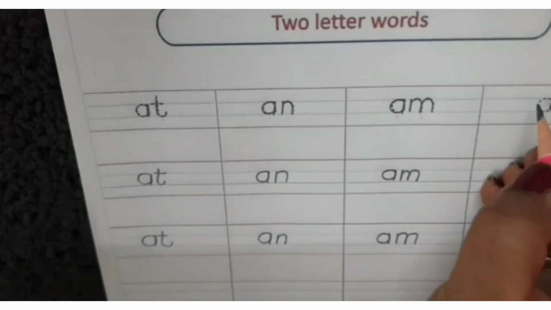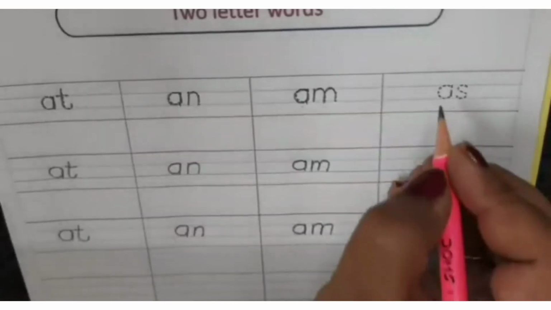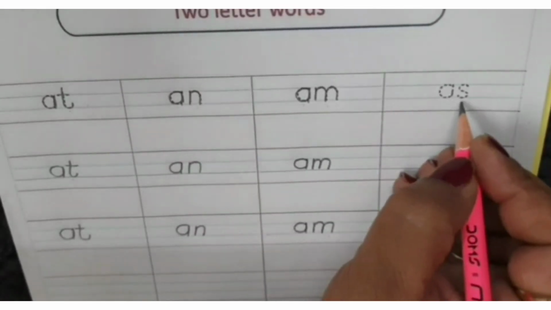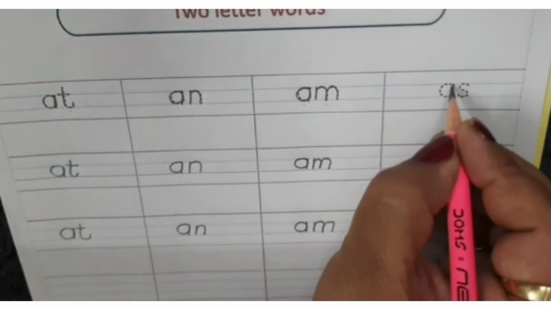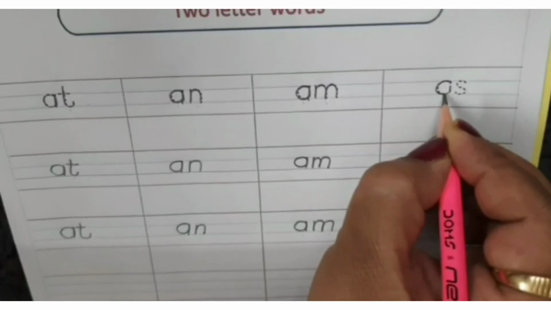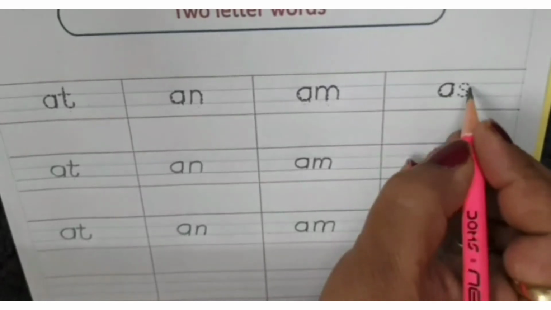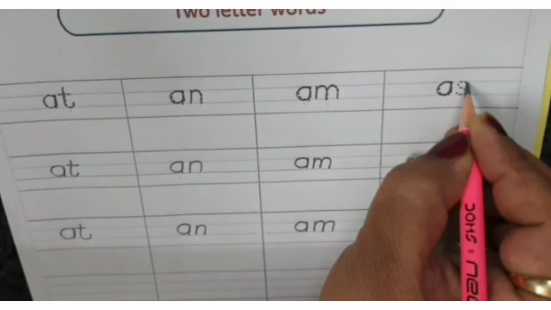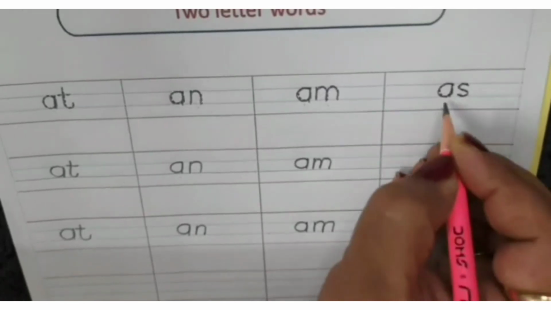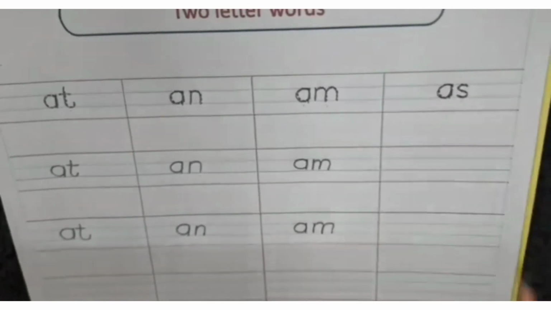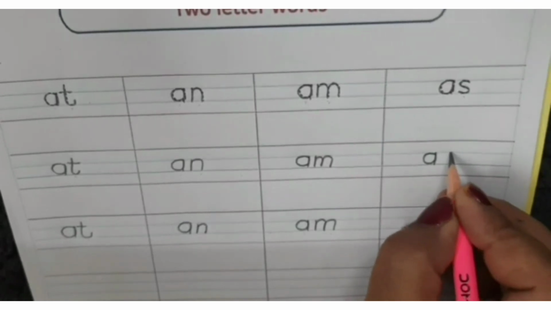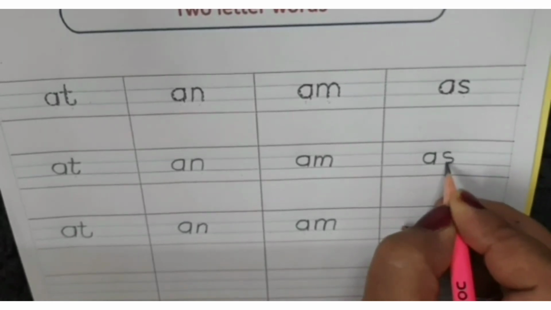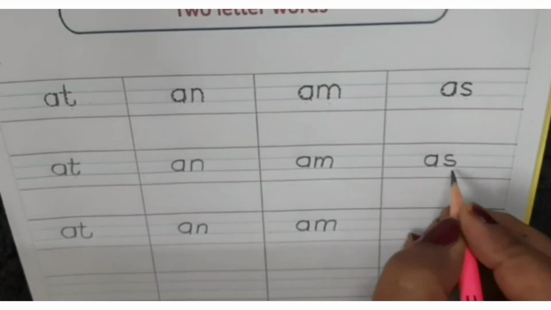The next word is A-S. So let us write. C curve, go up, come down straight, and we will write S like this. A-S. Let us write over here. C curve, go up, come down straight. Okay, and S we will make a curve and reverse C curve like this.